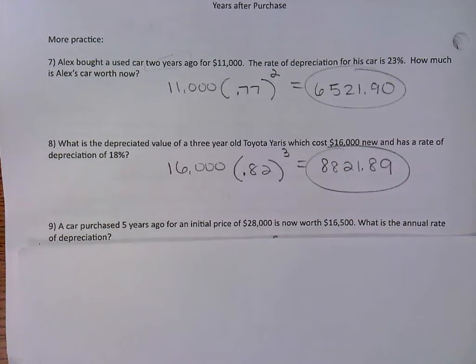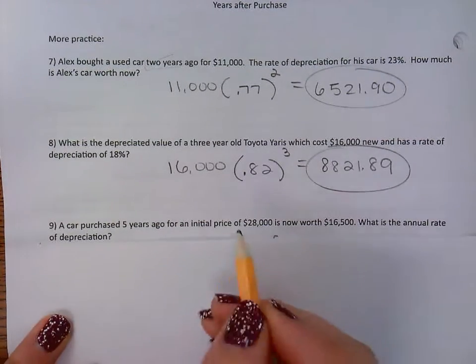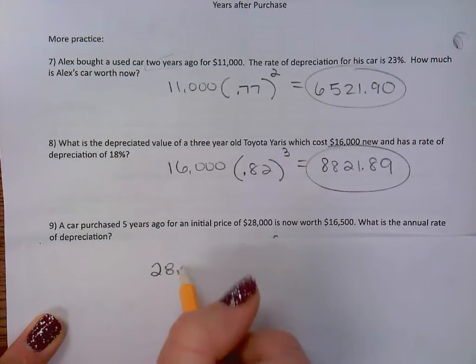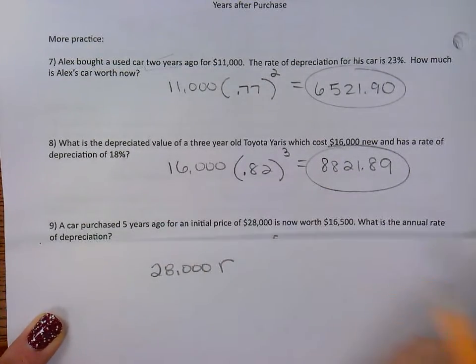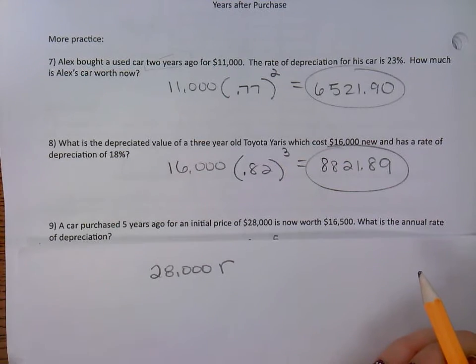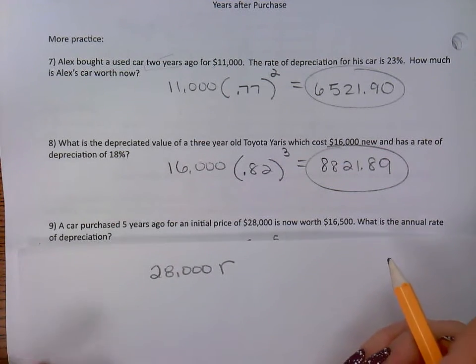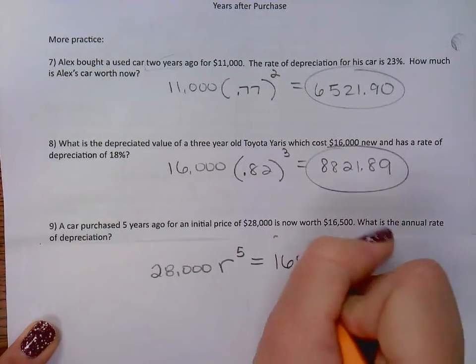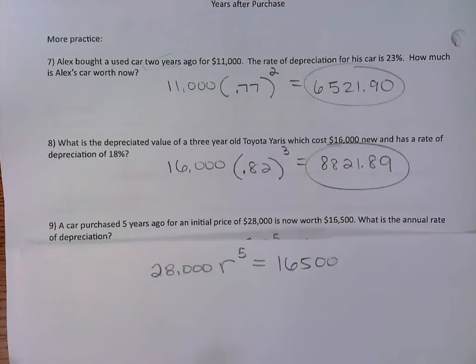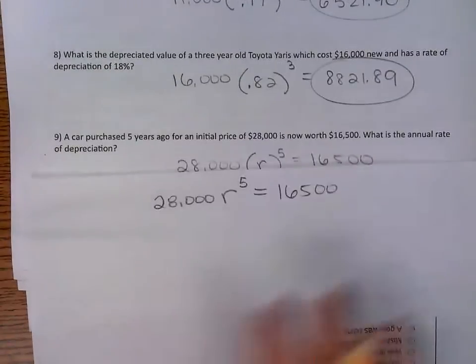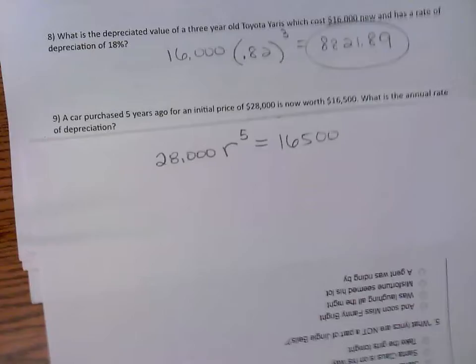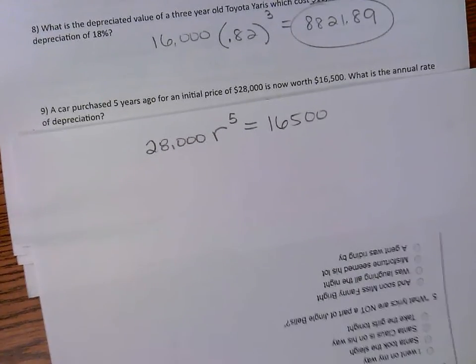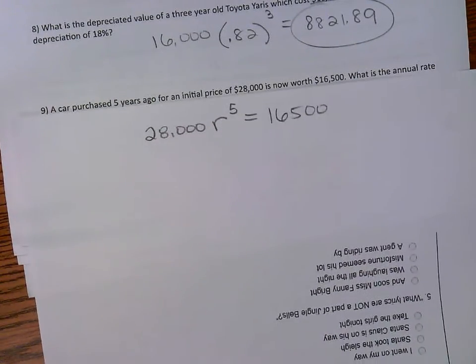Like, let's pretend that we know the rate. So our equation would have been 28,000 times our rate of whatever we're retaining. Like if that was 82%, to the 5th power has to equal 16.5. So we need to use algebra to figure out that R value. So the first step is to get R by itself. So how would I get R by itself?